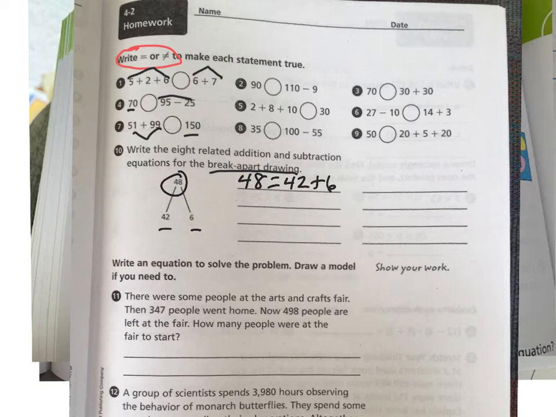Now I'm just going to look at that equation and I'm going to write it the other way. So I'm going to say 42 plus 6 equals 48. It's kind of like they're partners, right? Because this one starts with the 48 and this one ends with the 48. Otherwise, they're the same. All right, I'm going to do the same thing on the next pair. So I'm starting with the 48. But now I'm going to flip those numbers around. I'm going to use 6 plus 42.